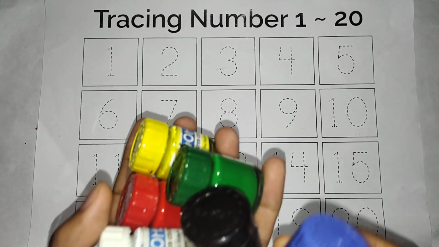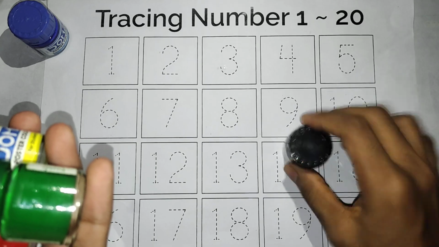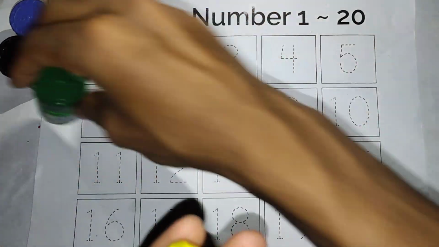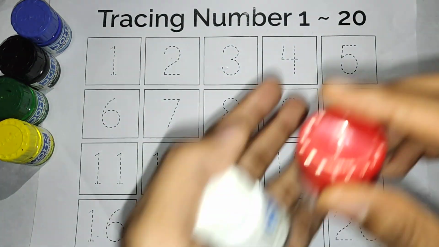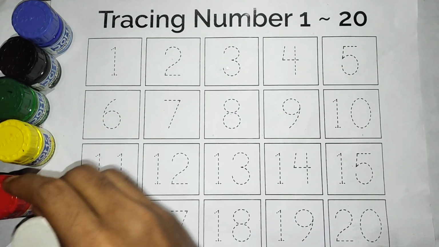Today we're coloring numbers. Blue color, black color, green color, yellow color, red color, and the last one is white color.